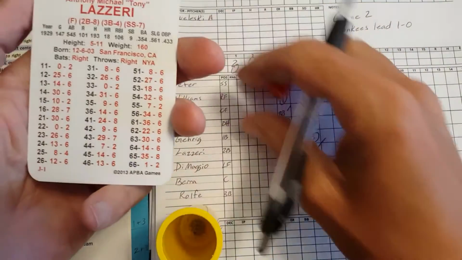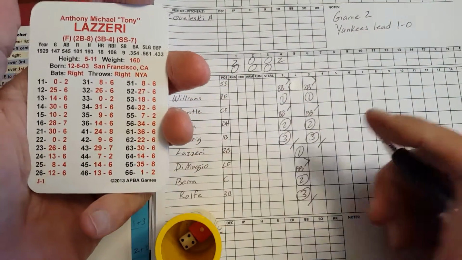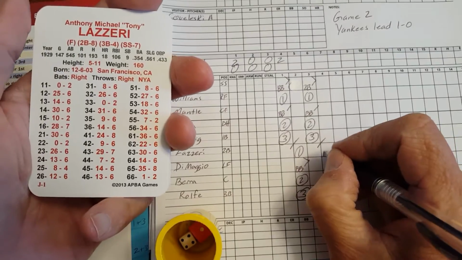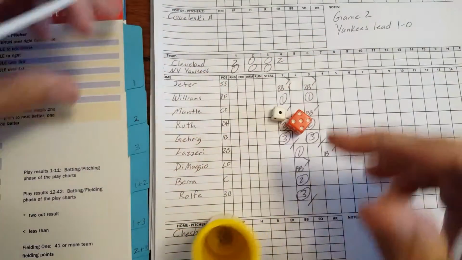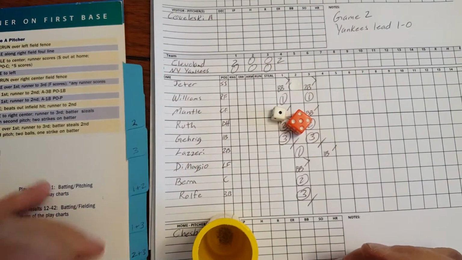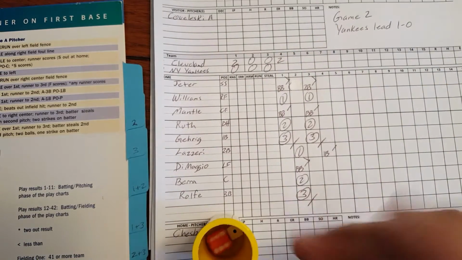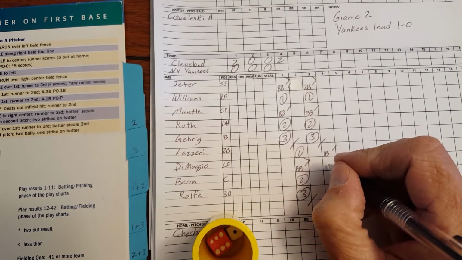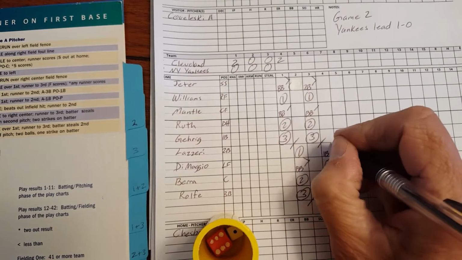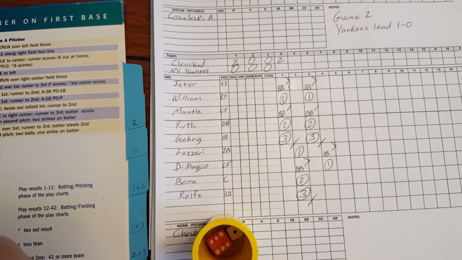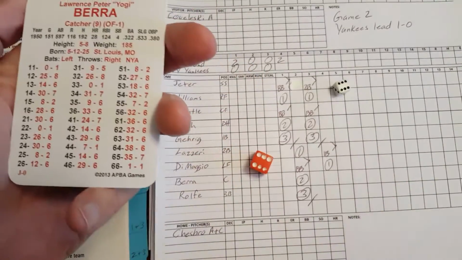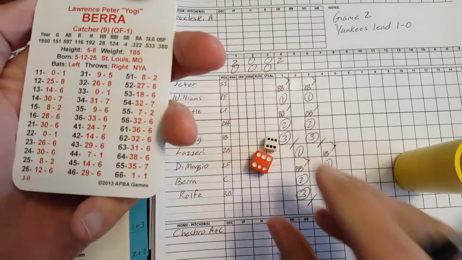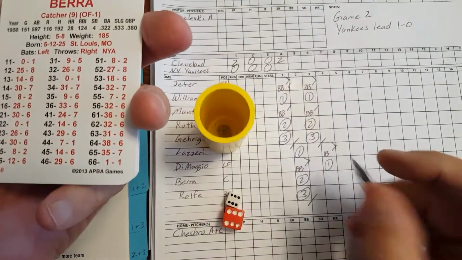Lazzeri, 15, a 10. It's a single. Single for Lazzeri. Trying to get it going. Leadoff man is on. Joe DiMaggio. 51 is an 8. Out of first, runner's second. Grounds out to first. Dribbler. So basically, sacrifice almost.